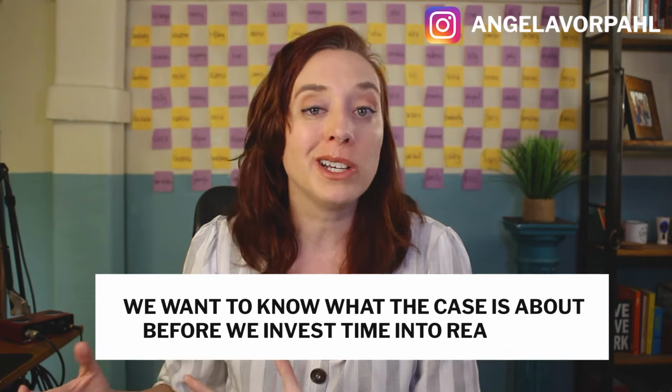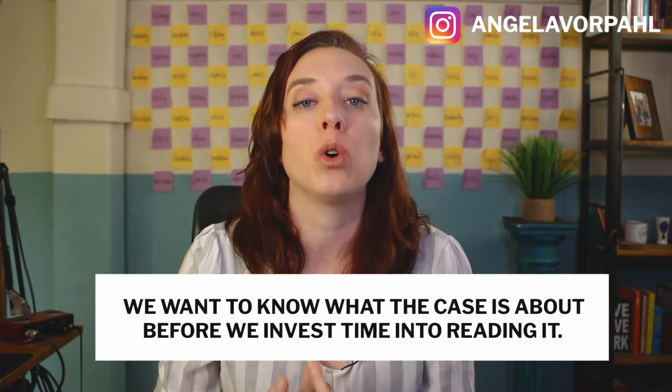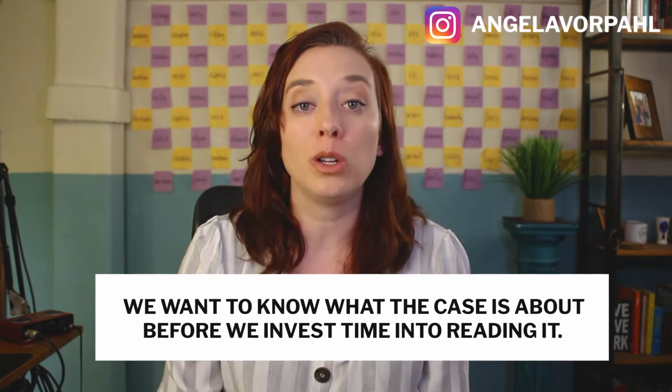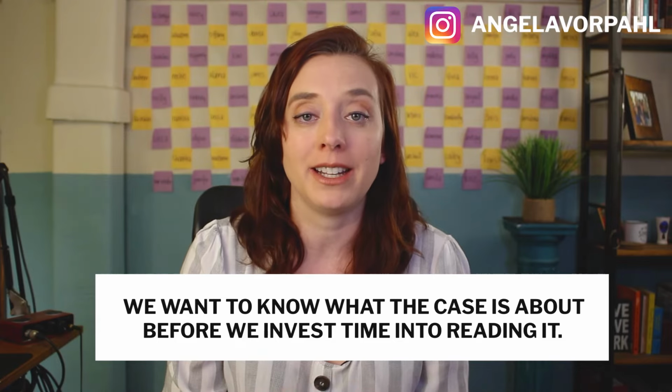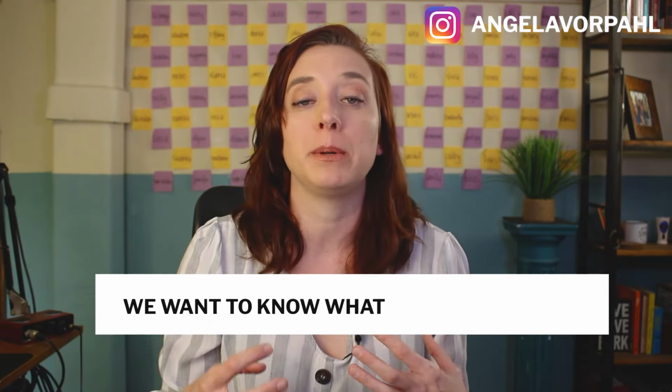And it doesn't have to be Quimby. It can be another supplement or a 2L or 3L outline. But the point here is that we want to know what it is we're reading before we actually invest all of those hours into reading the case word for word. You're going to be able to identify those big takeaways more quickly, and you're going to be able to get to the meat of the case so much more easily.